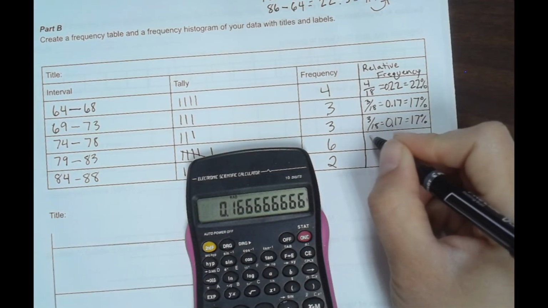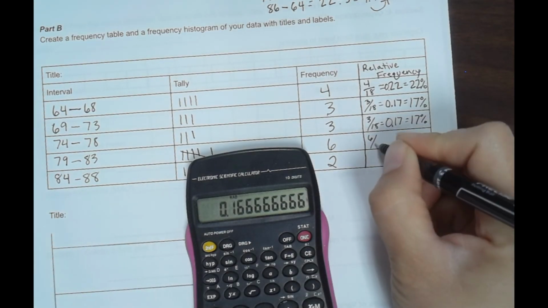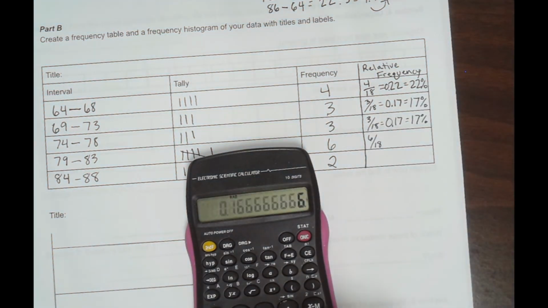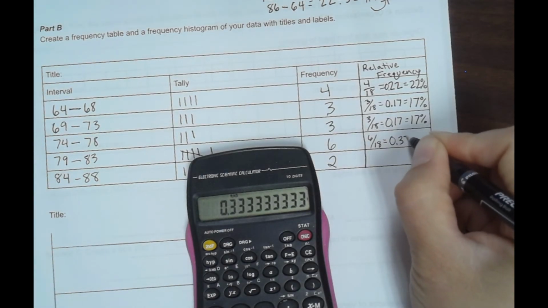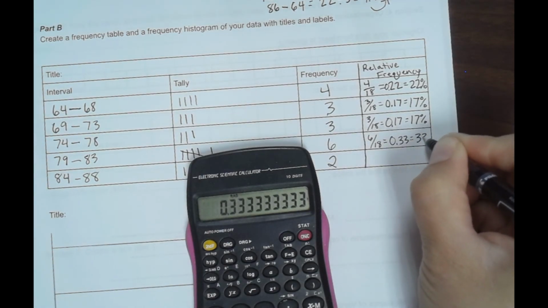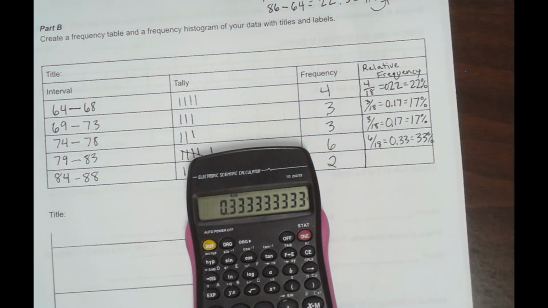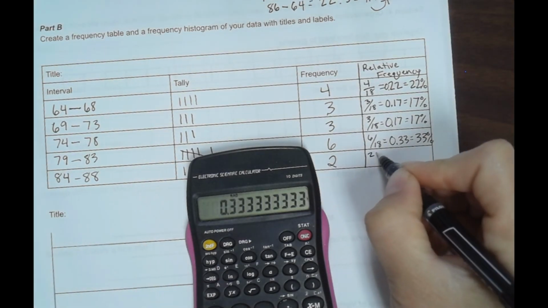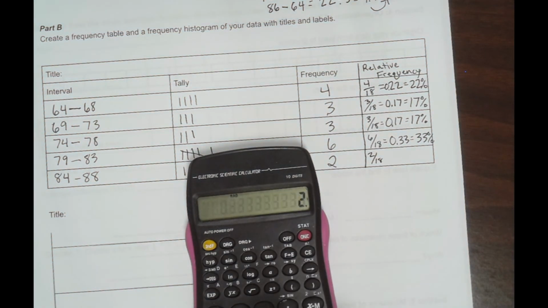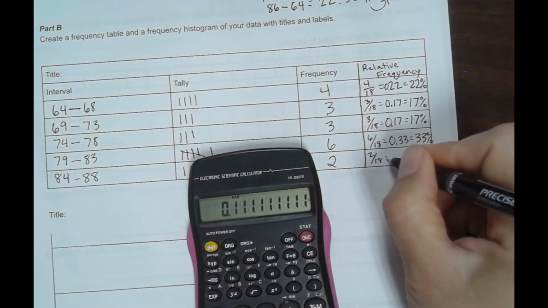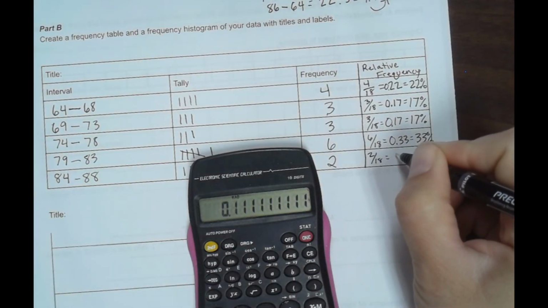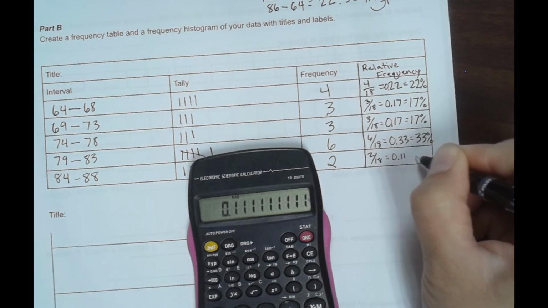Okay, this one we have 6 out of 18. So 6 divided by 18 gives me about 0.33. So this is about 33% of the data. And 2 out of 18 would be about 11% of the data.